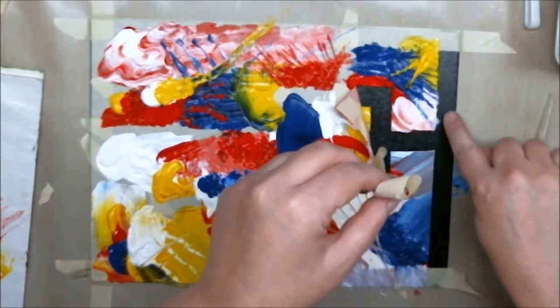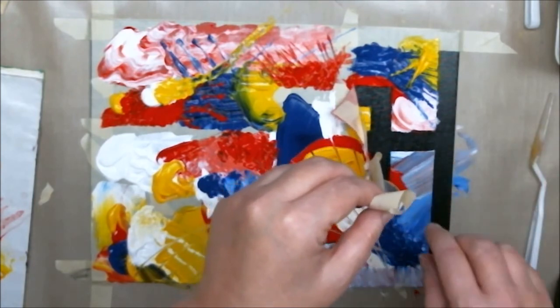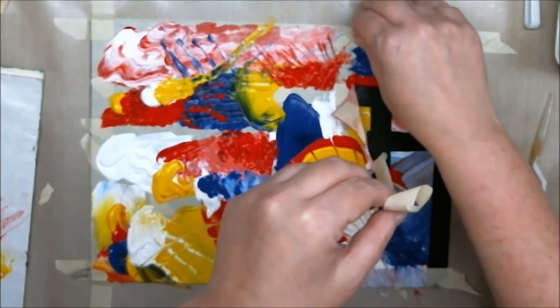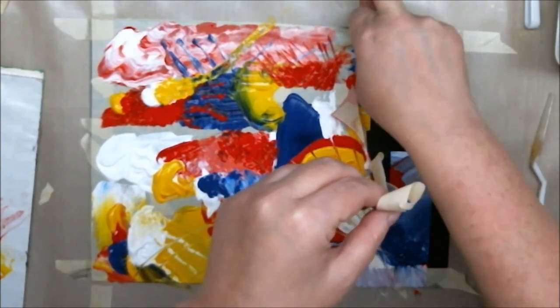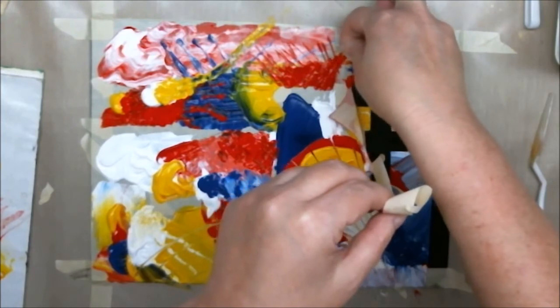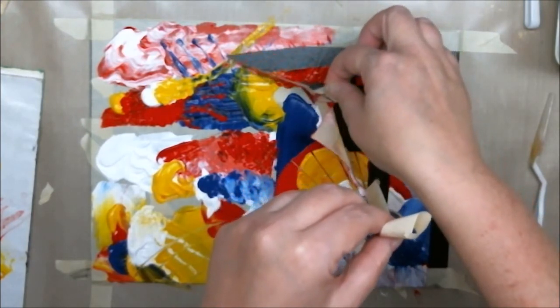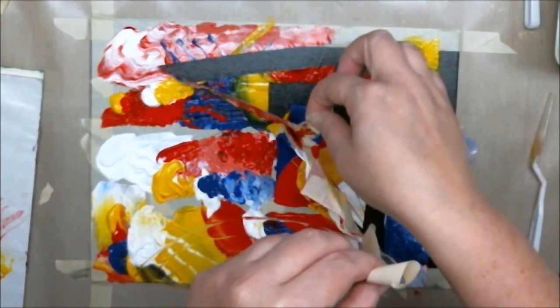Now you see where that went underneath the tape? That's okay, because once everything is dry, we'll repair it with black. Oh, there we go. So just pull everything straight up.